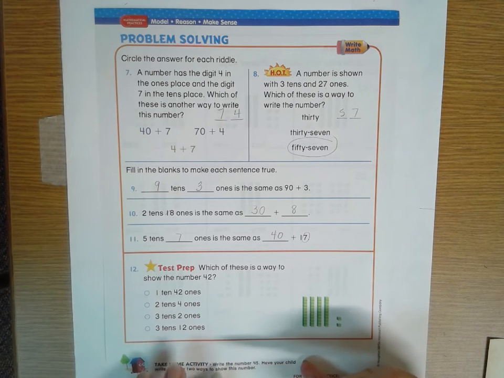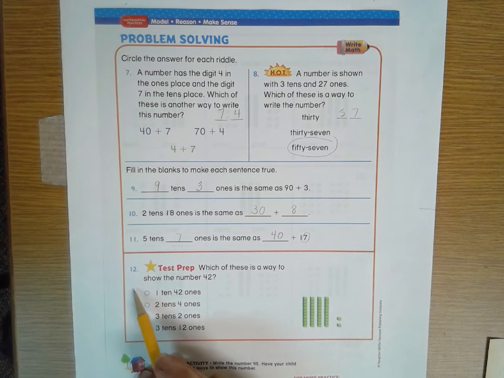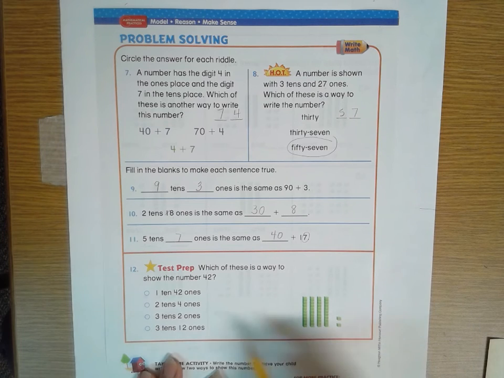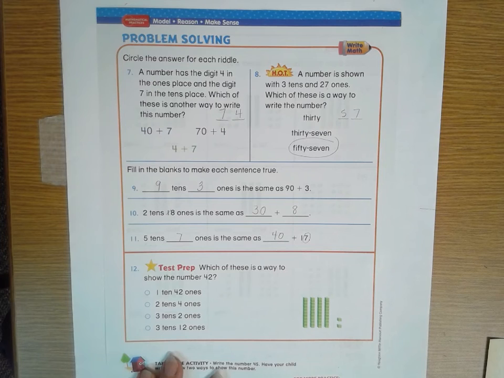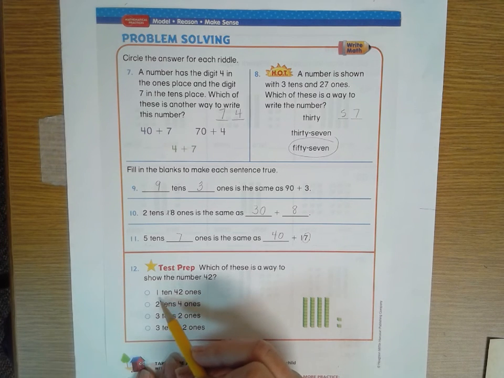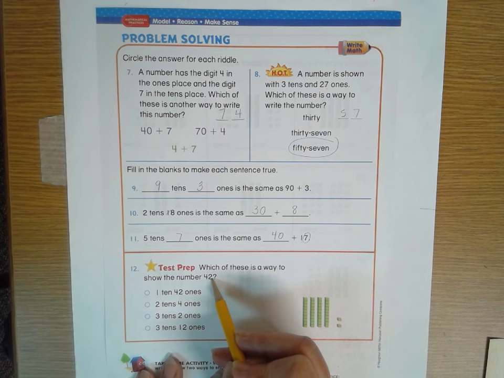I think, let's see, number 12, which of these is a way to show the number 42? So here's 42 in a quick picture. The easy way would be 4 10s and 2 1s. But they don't give us any of those choices. There are no 4 10s and 2 1s. So we have to find another one that could show another way to make that 42. So if you have 1 10 and you put it with 42 1s, is that going to give you 42? No, that's going to give you more, isn't it?